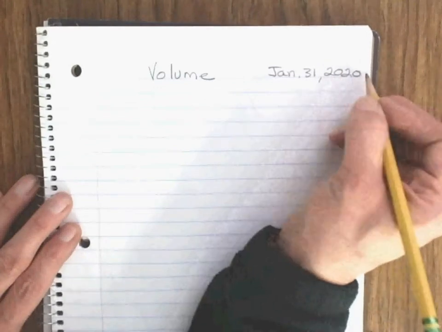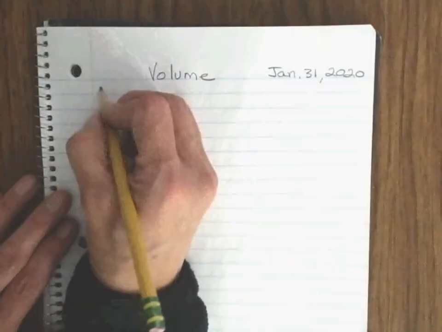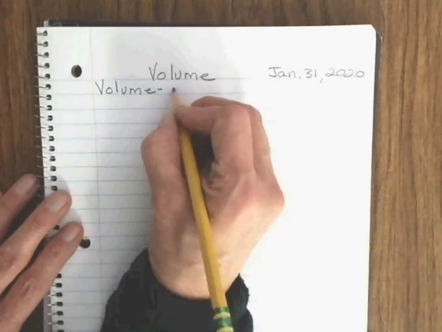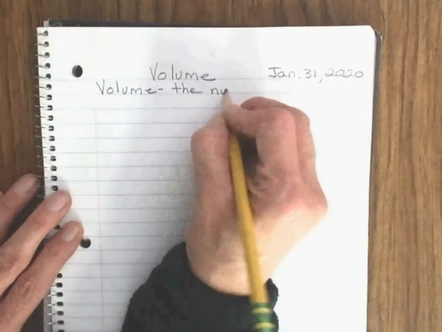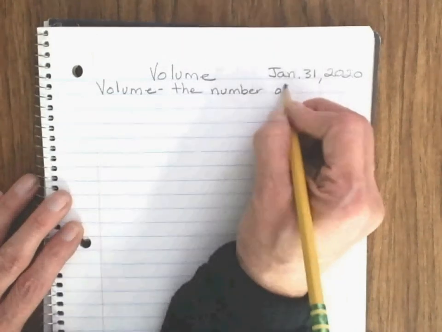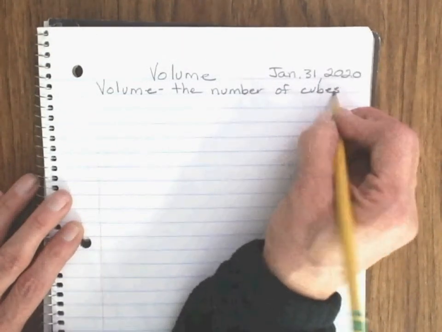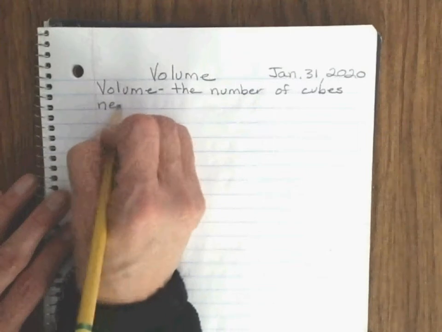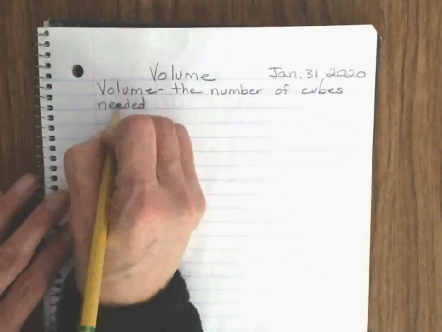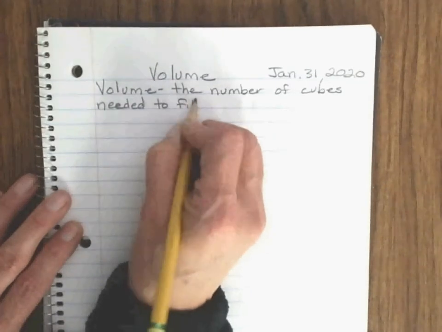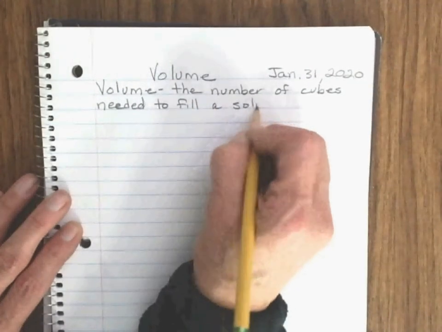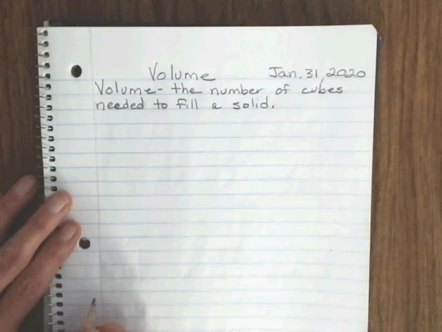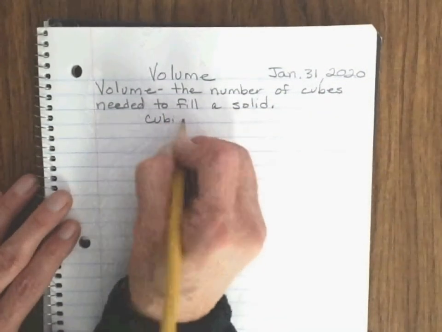Okay. Volume is the number of cubes needed to fill a solid. And our units are going to be in cubic units.